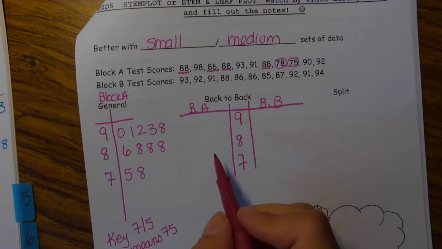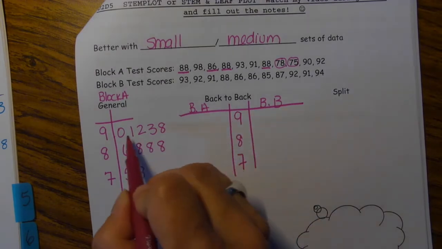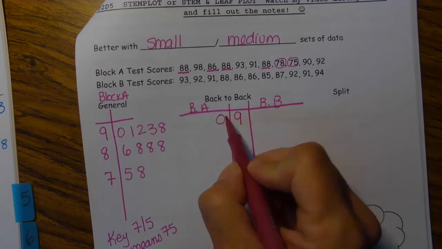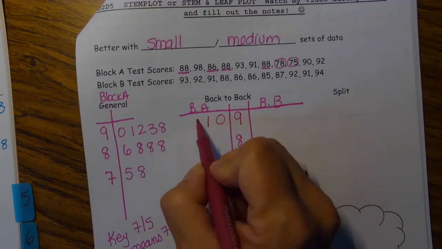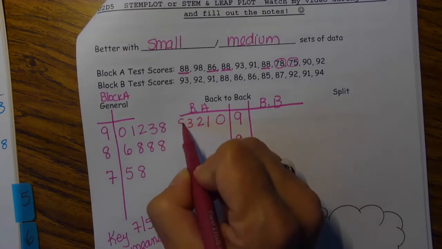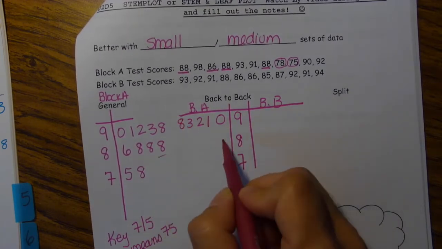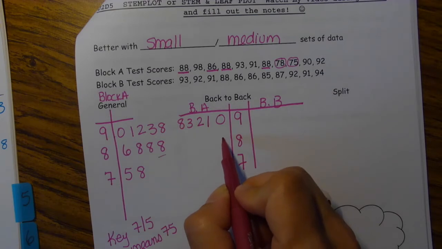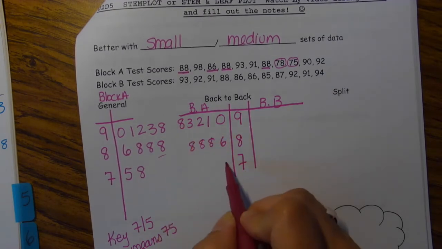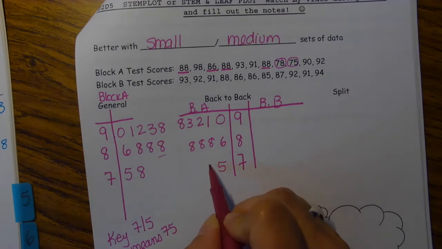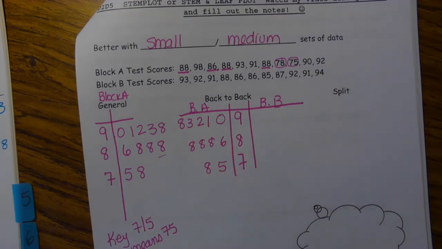So of course, block A is 90. And I've already done the work, so I can do this. Now you're going to count out. So it's going to go 0, 1, 2, 3, 8. You read out from your stem. So it's going to be 6, 8, 8, 8, and 5, and the 8. Now I'll put block B on there.